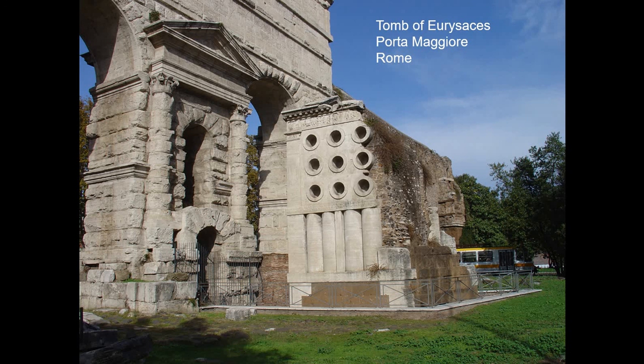One of my favorite examples is this. This is the tomb of Eurysaces the baker. And he was a freedman and obviously very successful as a baker, had a number of bake shops. And so he had his tomb built just outside of the city gates. This is the gate of the city. This is the Porta Maggiore. And so here is his tomb. And you wouldn't know this looking at this, but his tomb is actually in the shape of an oven. It's very appropriate. So if you're a baker, you're going to have a tomb in the shape of an oven.